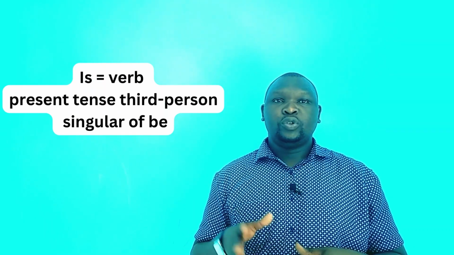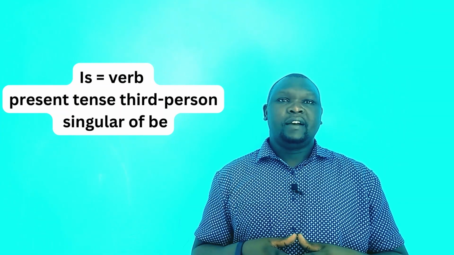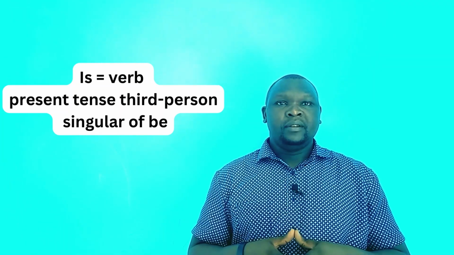Let me take you to the verb. We have the verb is. Now, is is a verb. It is a form of be, and sometimes we say it is a be verb because be stands for a form of verbs like is, are, were, was, and others. Let's go to singular. When we talk about singular, singular means one and not two or more. So singular means one.